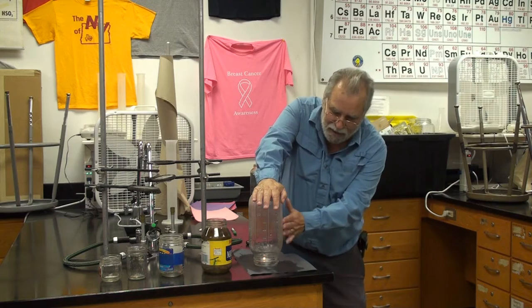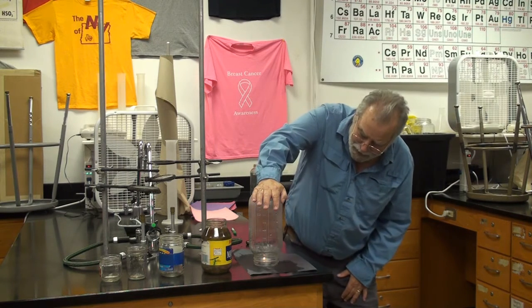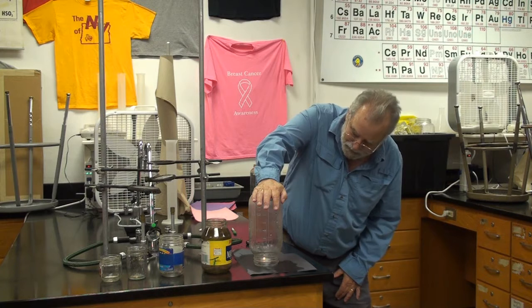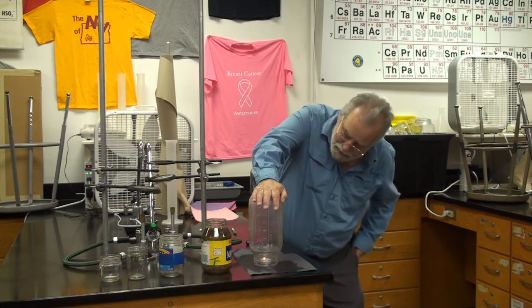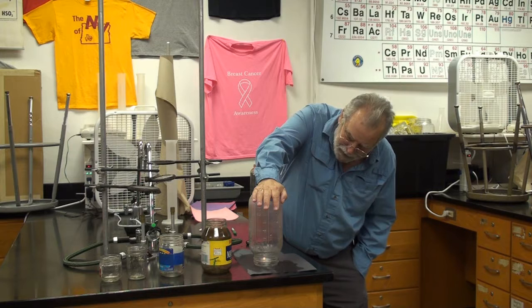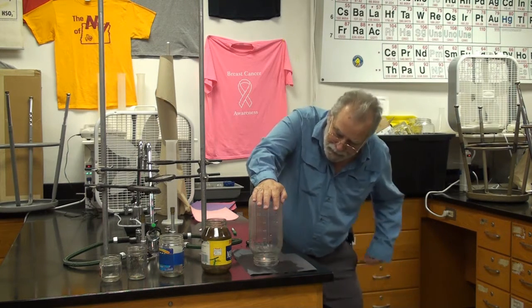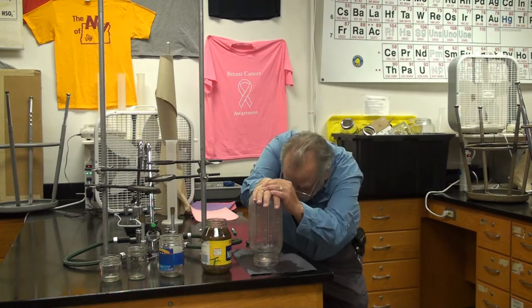I can see some condensation forming on the inside. That's what happens when you have combustion. And we are coming up to a minute here. Now, that's a minute. And I think the flame is getting a little bit smaller.